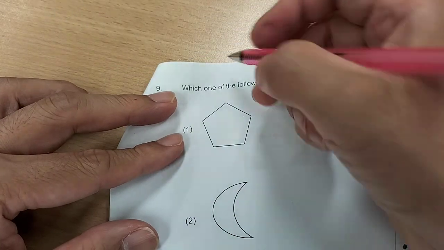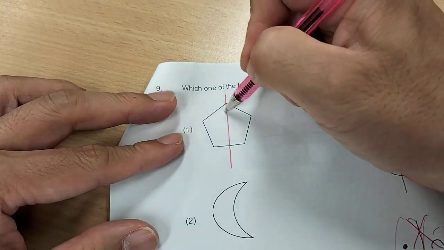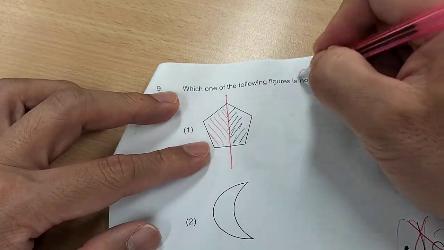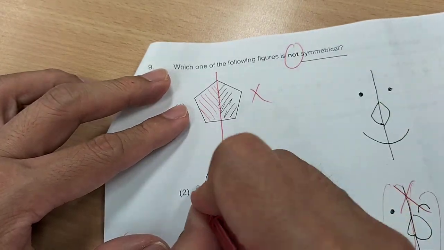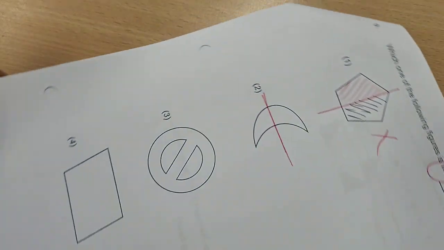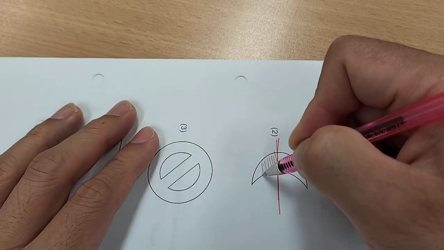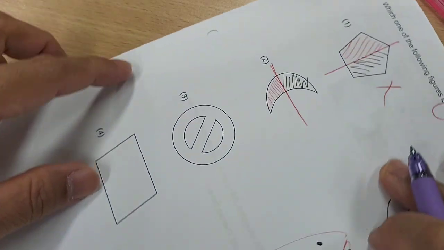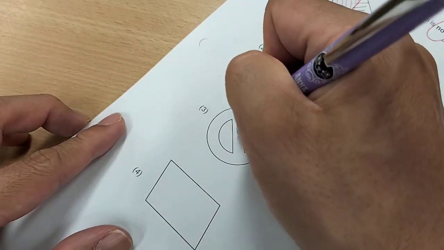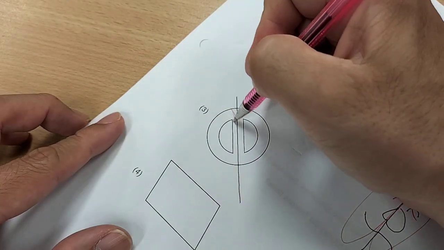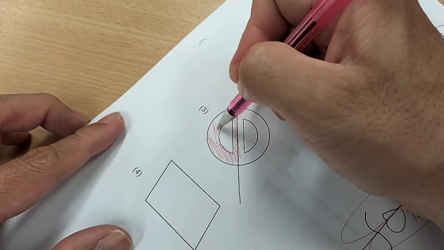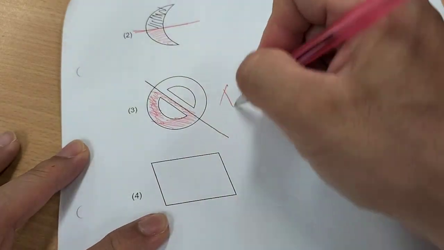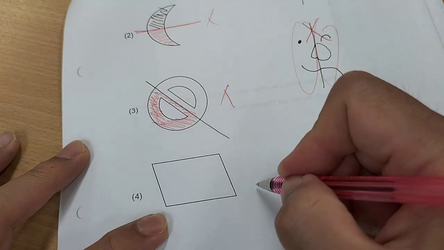So here there's a line of symmetry. I can cut this shape into this and this. So this is a line of symmetry, but we're looking for not, so that's not the answer. Here, this is a line of symmetry. You can see that line cuts it into one half like this, and the other half looks like the other one. Just flip over. Here, this is the line of symmetry, cutting this shape into two halves that look just like each other, mirror images of each other. Now, this is the only one that doesn't have a line of symmetry. So that is the answer.